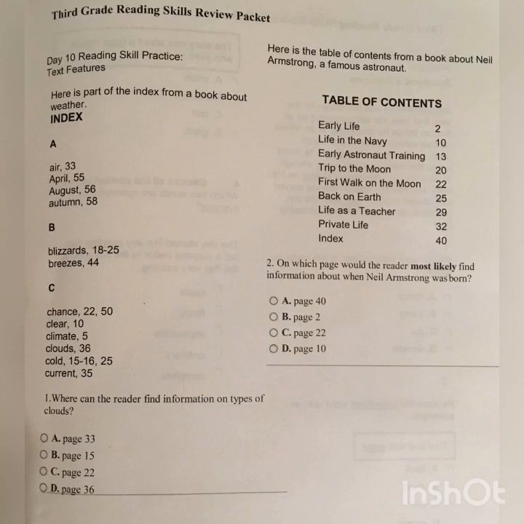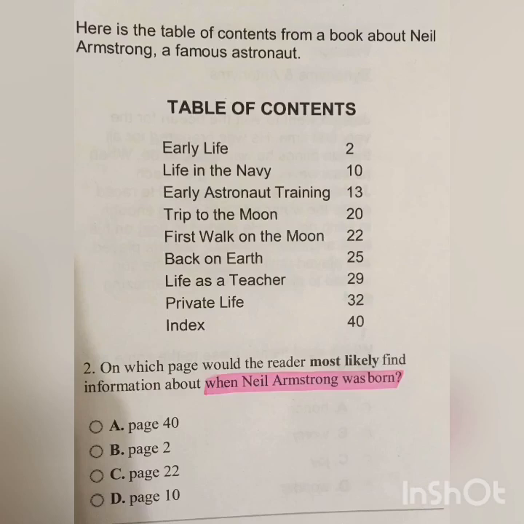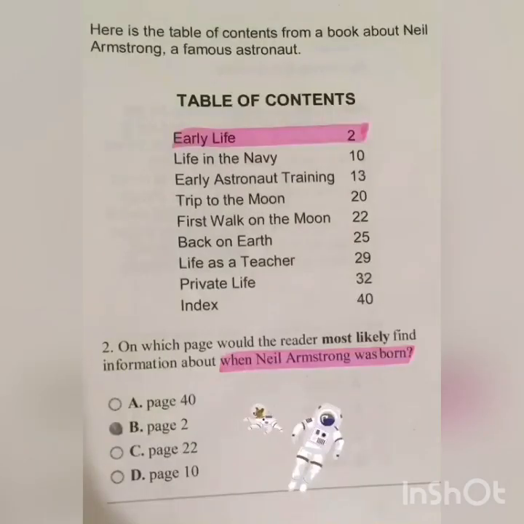The next question gives us another table of contents and asks us on which page would the reader most likely find information about when Neil Armstrong was born. Well, when I read through the different chapter titles, I see that early life is going to be the best answer choice because being born is the very first thing you do, so it's going to be the earliest thing that happens in your life. And that chapter starts on page 2, which is answer choice B.